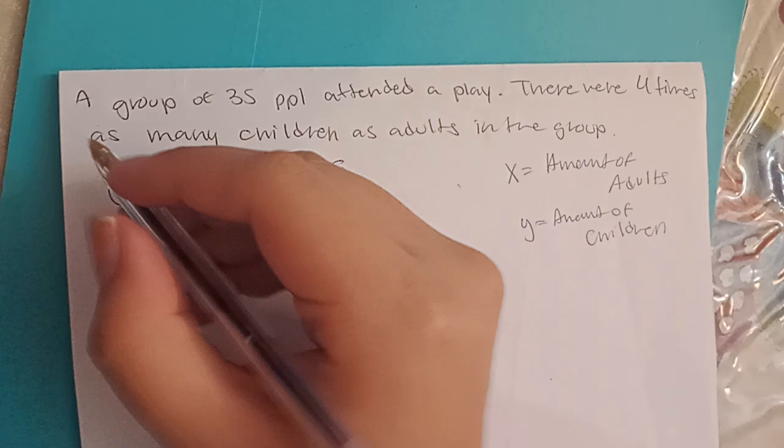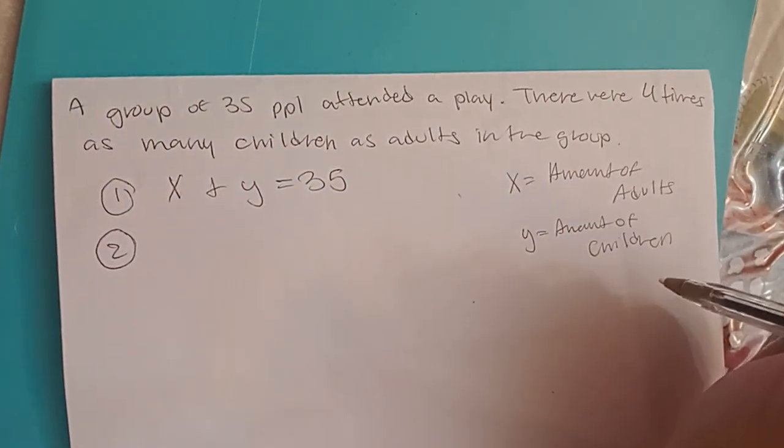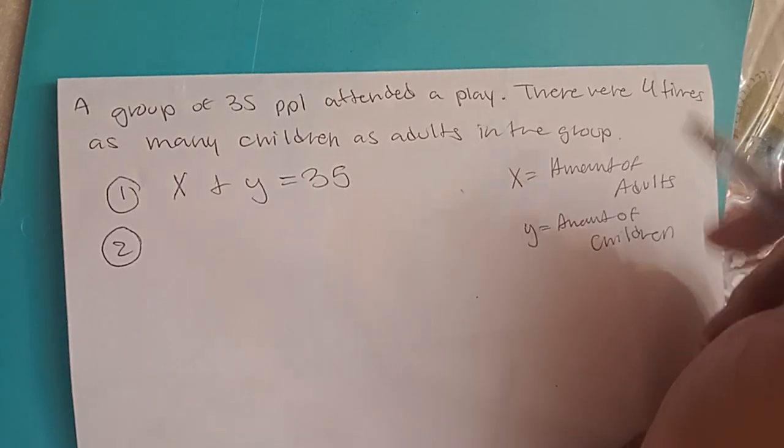Our second equation is going to be found in the second sentence. It says that there were 4 times.